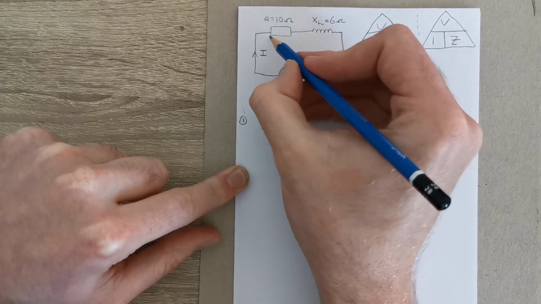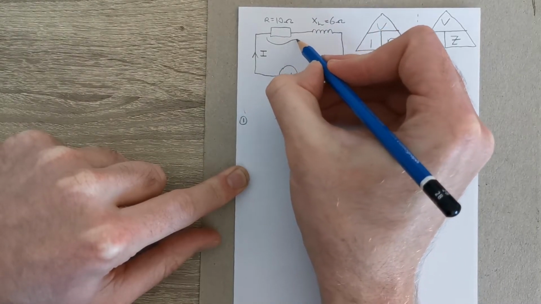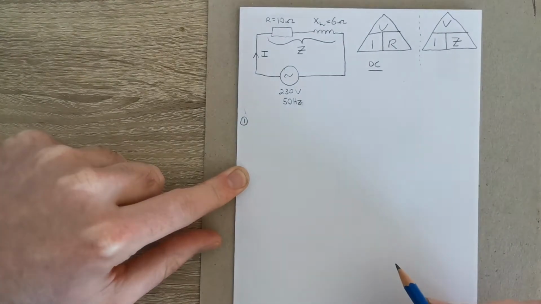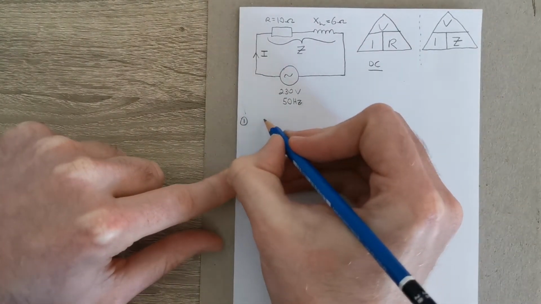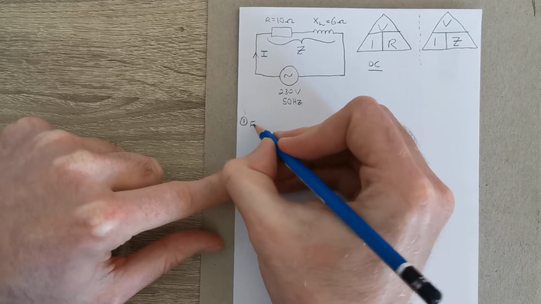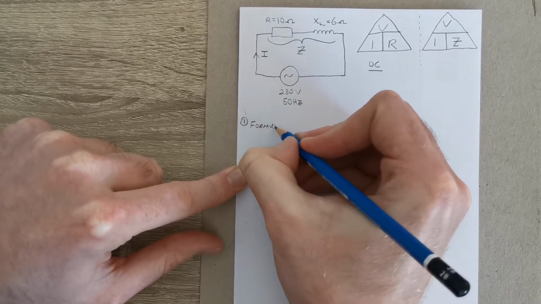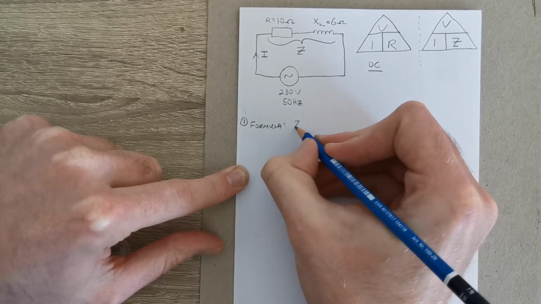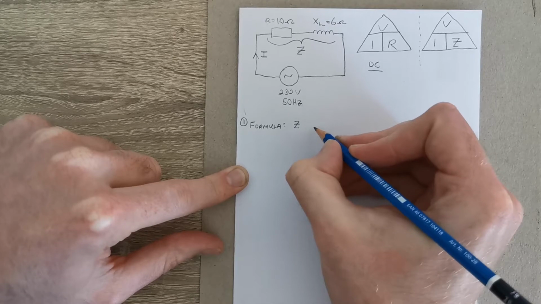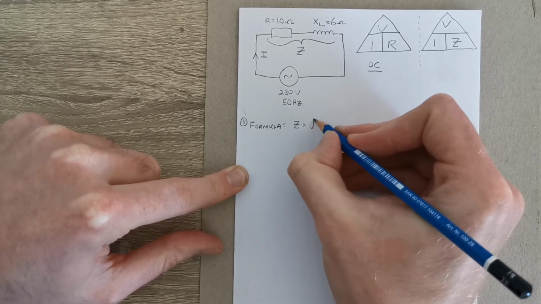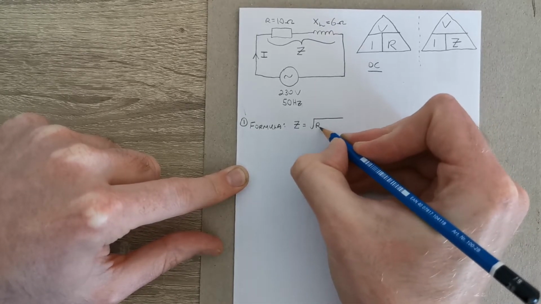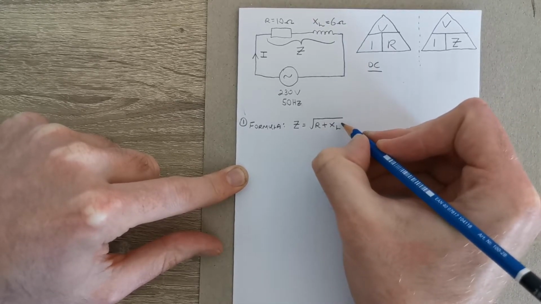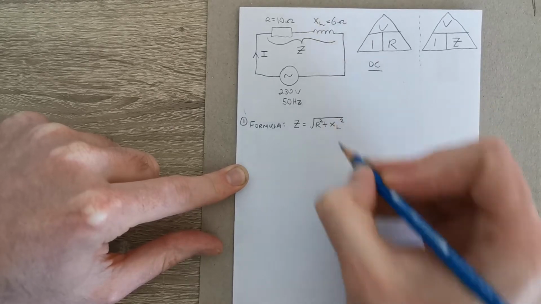So if we get the overall impedance of this branch, Z, we'll be able to work out the current. From your formulae in your AC section, you'll see that there's a formula for impedance Z, and it's equal to the square root of the resistance squared plus the inductive reactance squared.